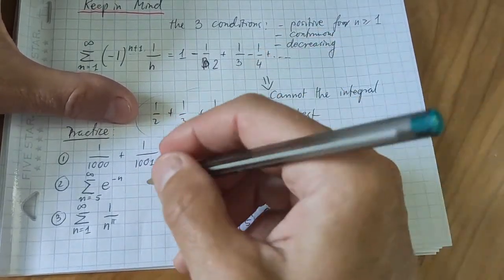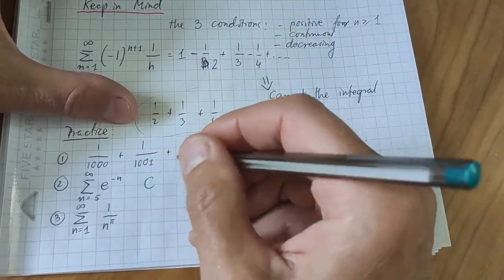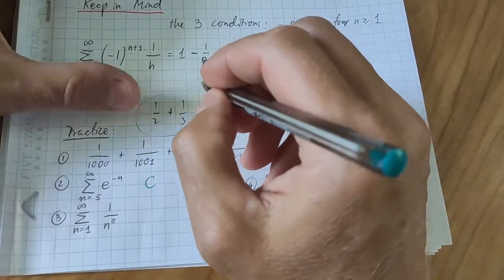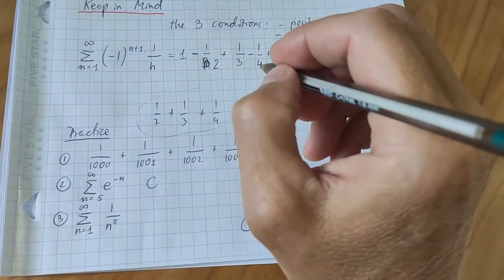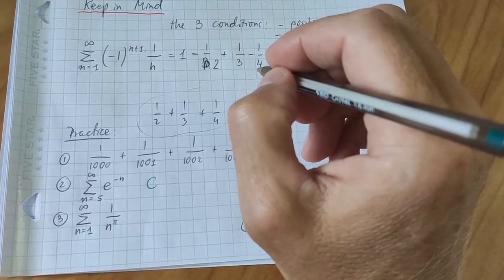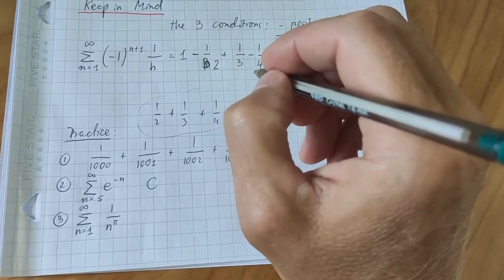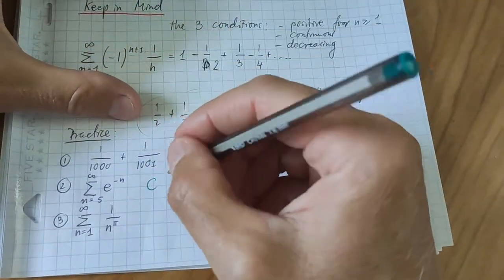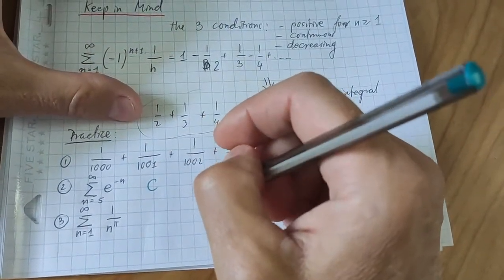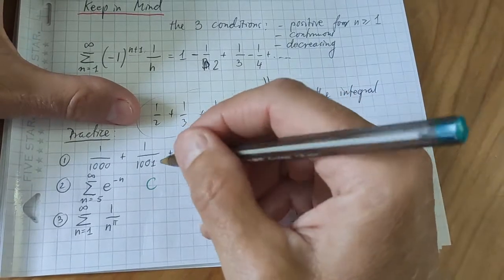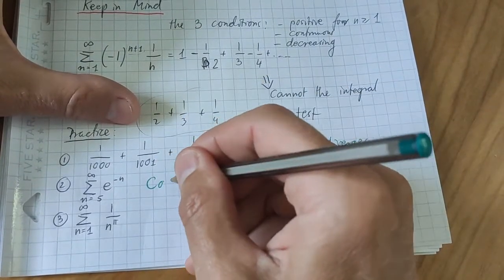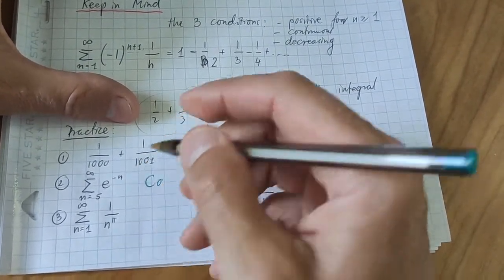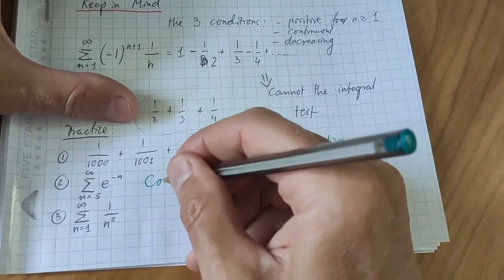That series converges, because r is between -1 and 1. So it converges. I had to think about it a little bit.